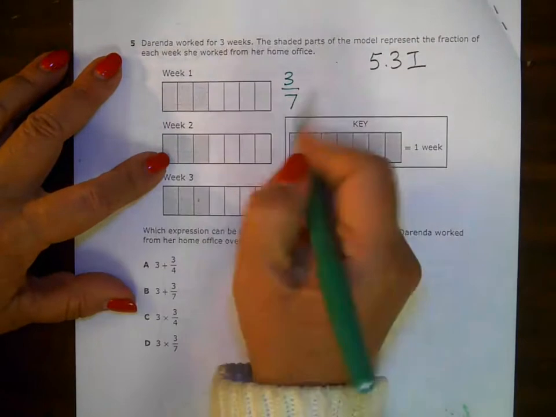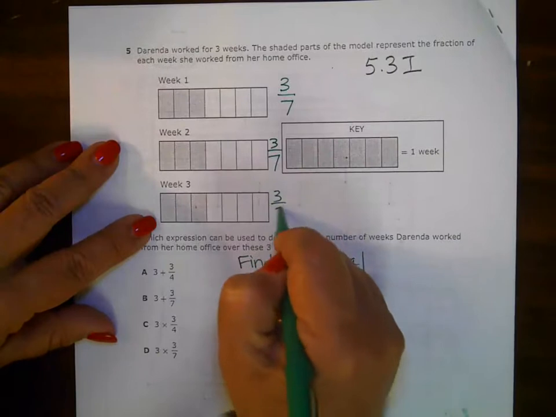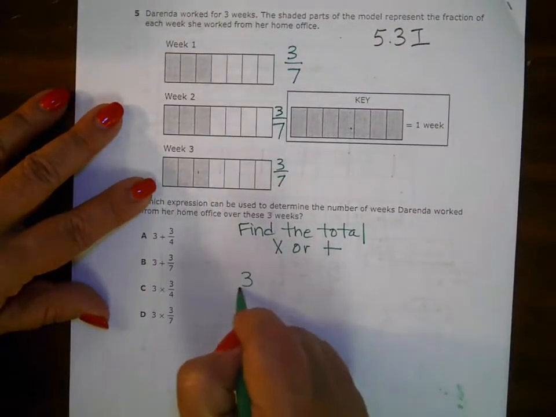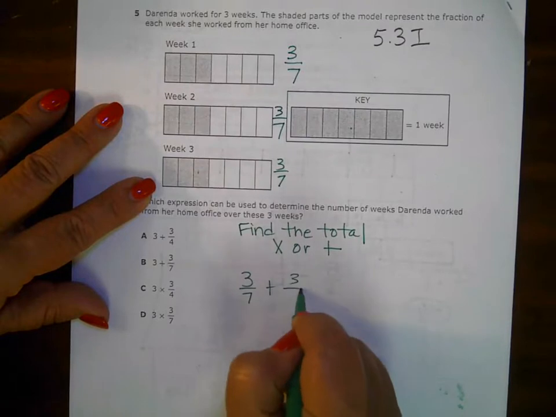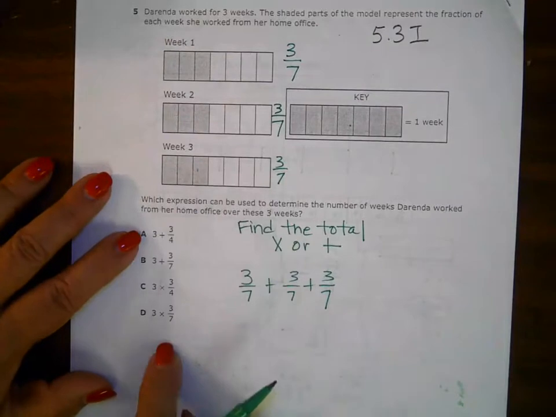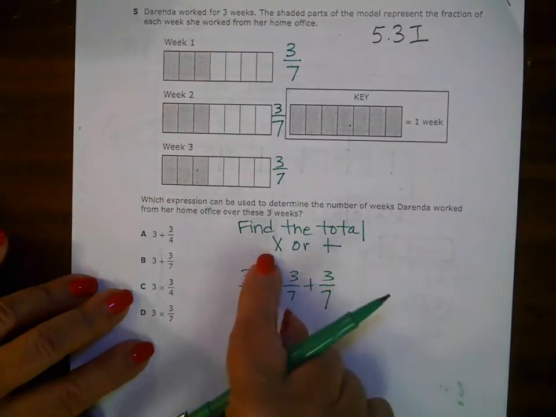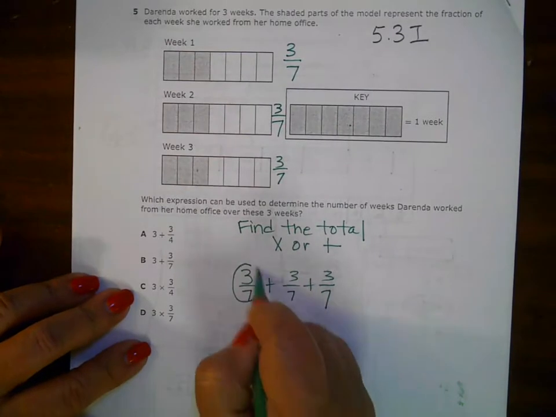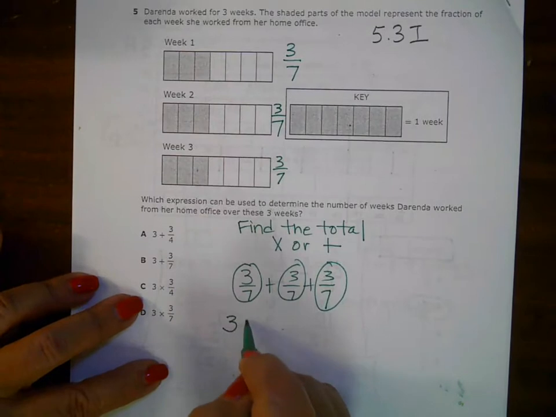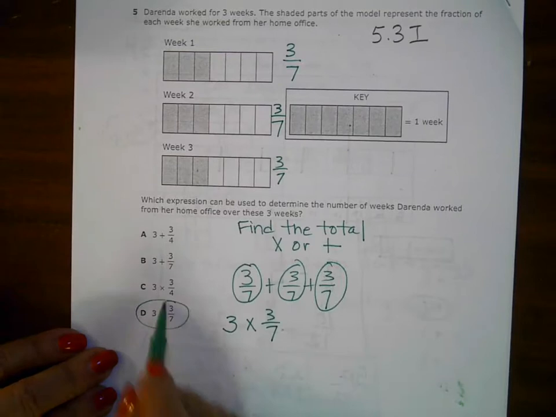It repeats the same part. So this is 3/7 and this is 3/7. Remember that multiplication is the same thing as repeated addition. So this can be 3/7 plus 3/7 plus 3/7. But I'm looking over here, I don't see that. I also know that the repeated addition is like multiplication because I'm going to have 1 group, 2 groups, 3 groups. So this is 3 groups of 3/7. And my answer is D.